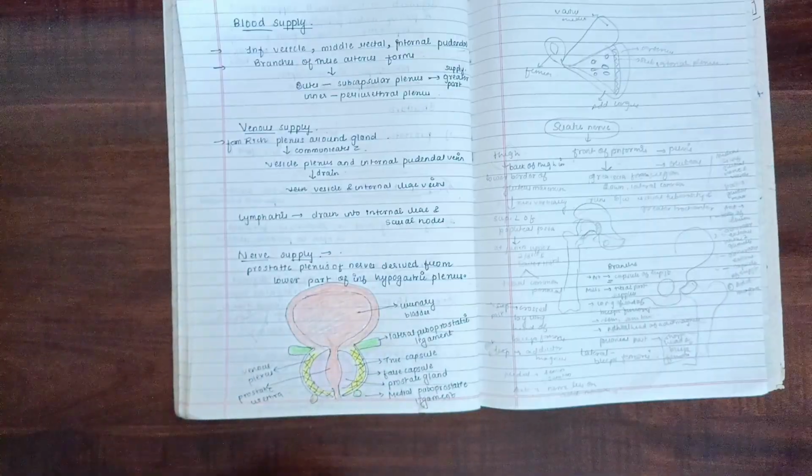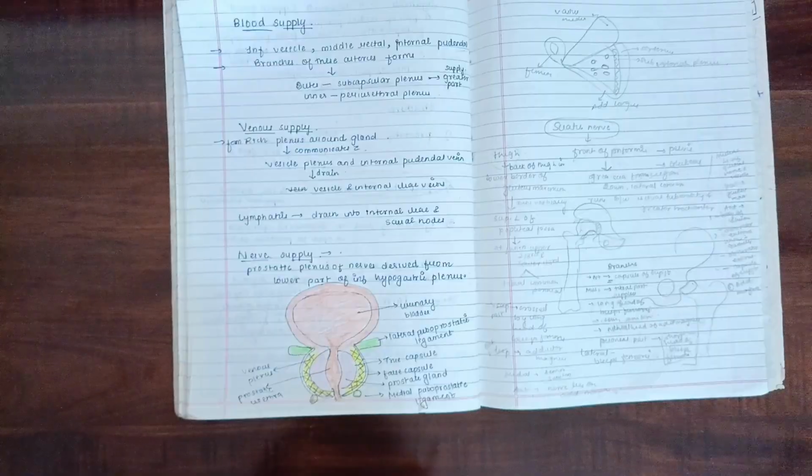So this was all about the prostate gland. It is a very important question from the point of view of your university exam. So I hope you understood the topic.